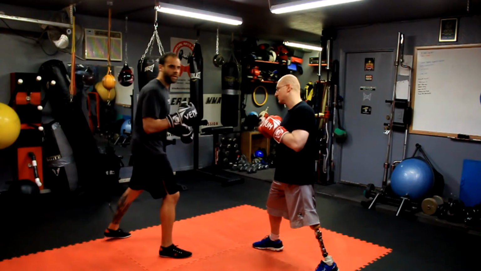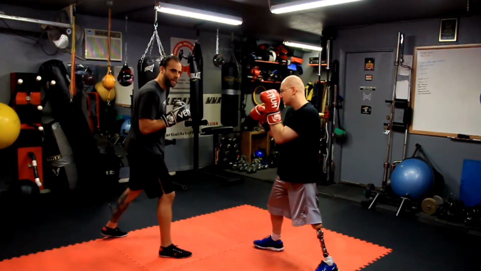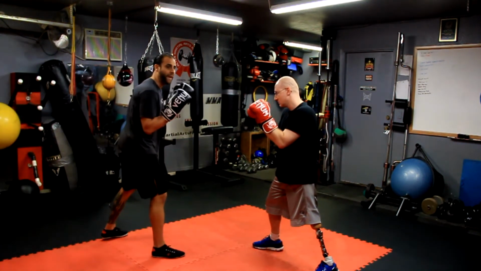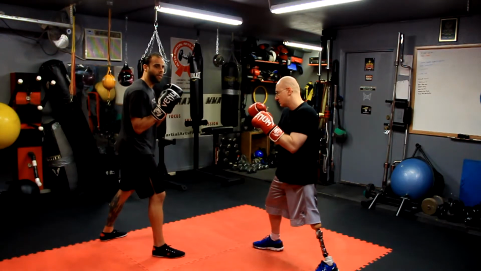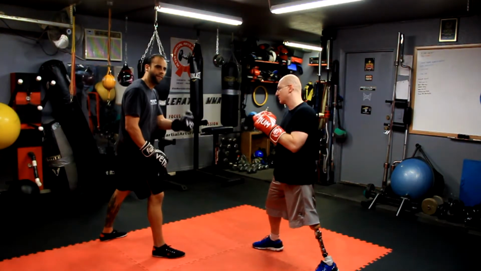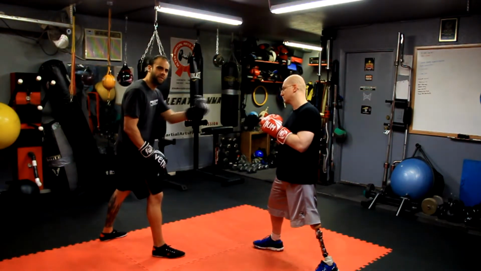We're not going to get into controlling the distance right this moment, but basically he's just going to stand there and represent a target. Simple feints you can do are somewhat believable techniques that may happen. Remember, feints and fakes have to be believable techniques that a person may think he's going to get hit with.